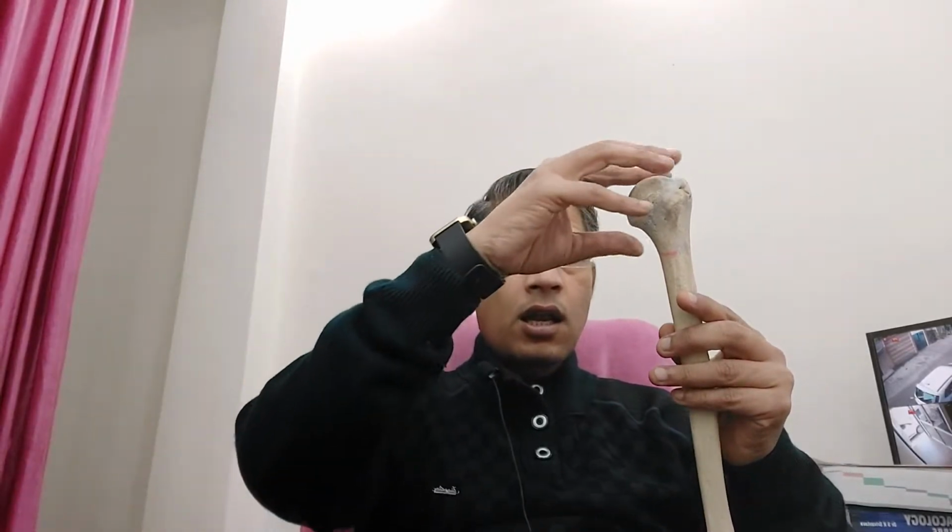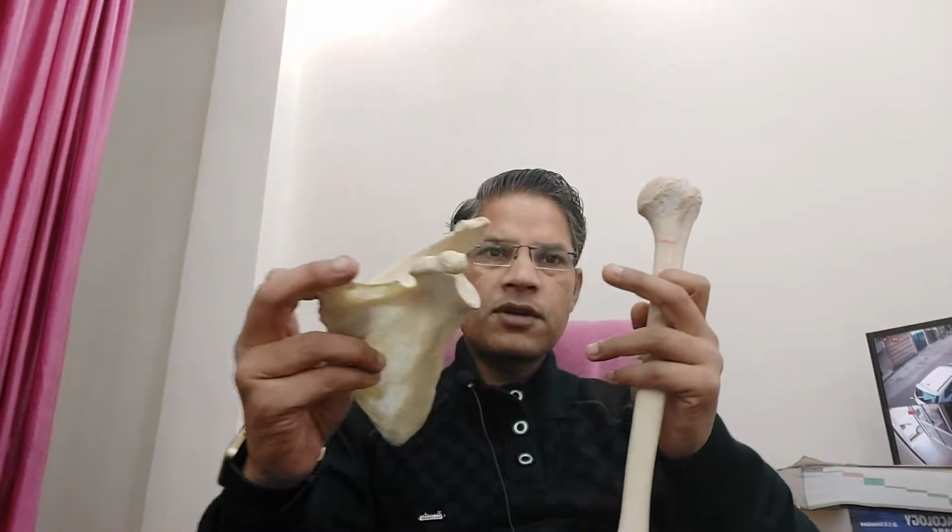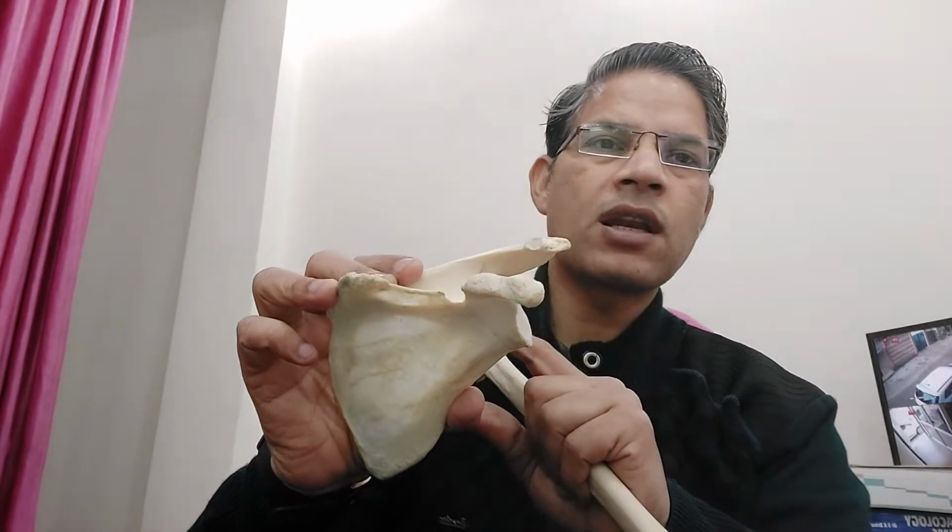Now you can see this is a larger sphere, and this is the smaller pear-shaped cavity. The joint formed by these is the glenohumeral joint, having high mobility and more chances of dislocation. So nature has given us some kind of protection, that is the glenoid cavity, having attachment of the glenoid labrum and the rotator cuff. You have to read about the rotator cuff. Kindly write down rotator cuff in my box.